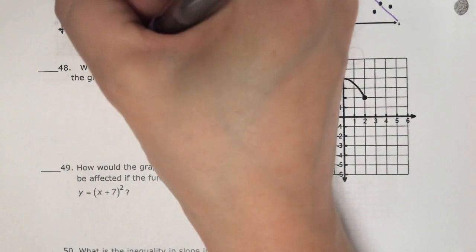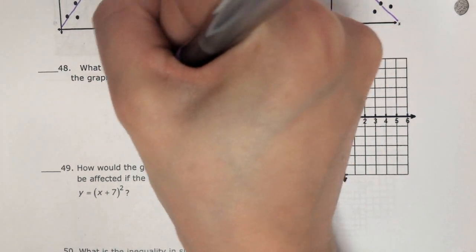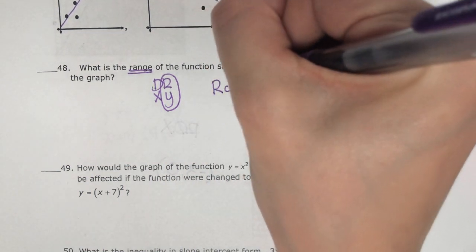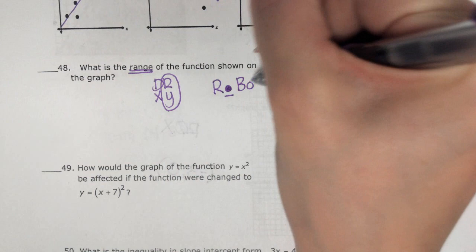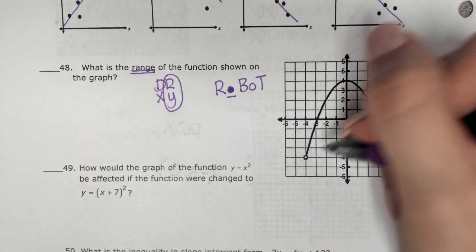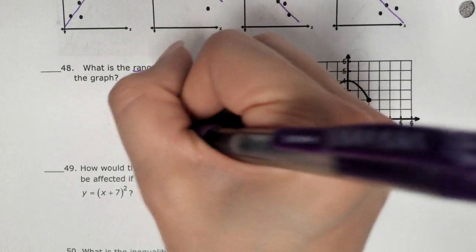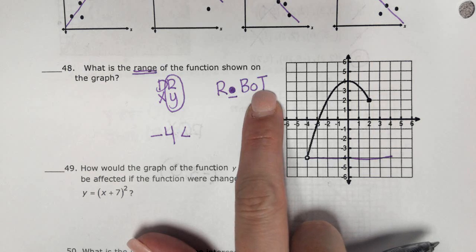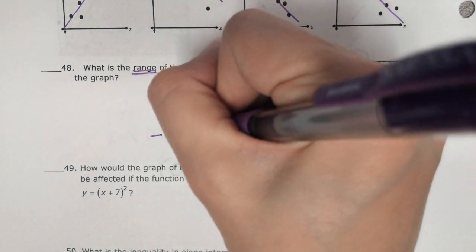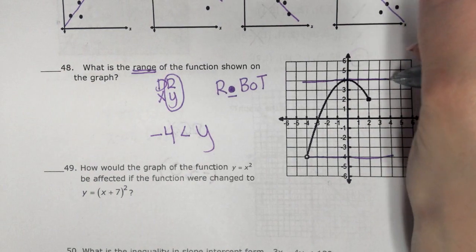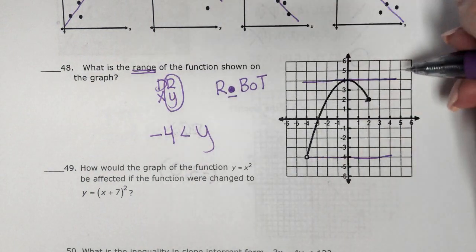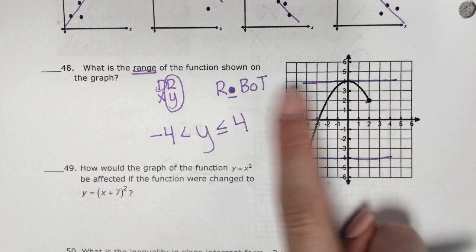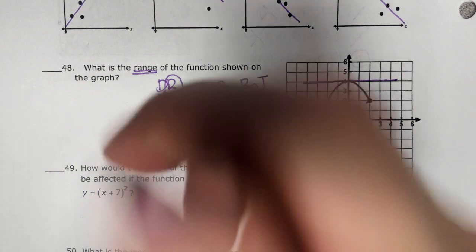What is the range? Doctor's name is XY, so range means Y. And we've also got robot. Range means bottom to top. So the bottom of this graph is at -4, but I'm not going to put the line underneath because it's an open circle. When it's an open circle, there's no line. And the top, you've got to go all the way to the top, not where the point is, at the very top. And the top is at +4. This time I do put the line because there's a point there. It's not an open circle.